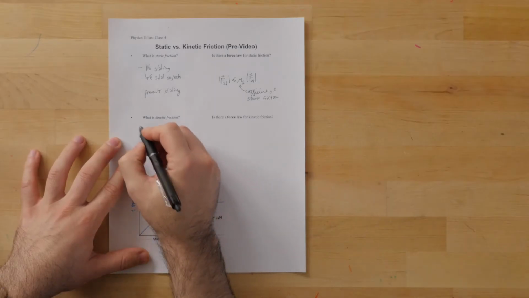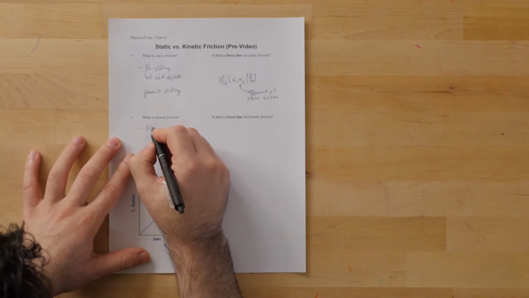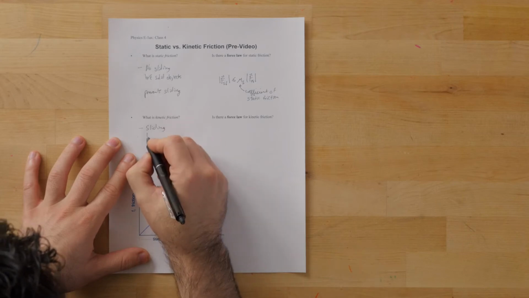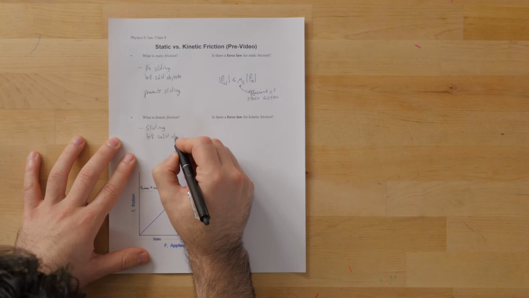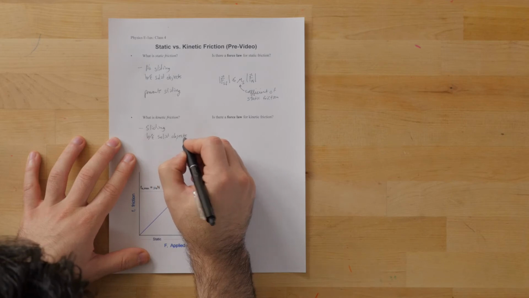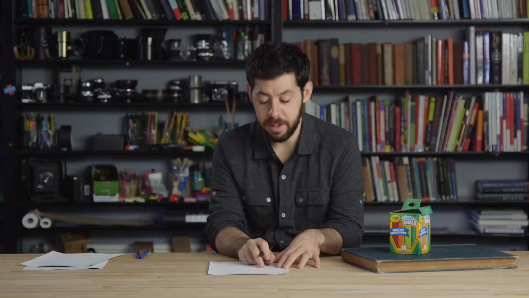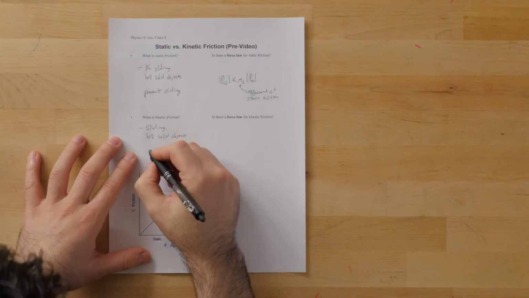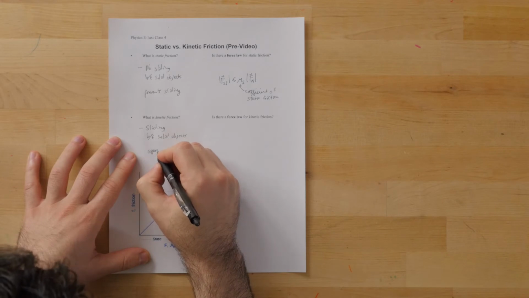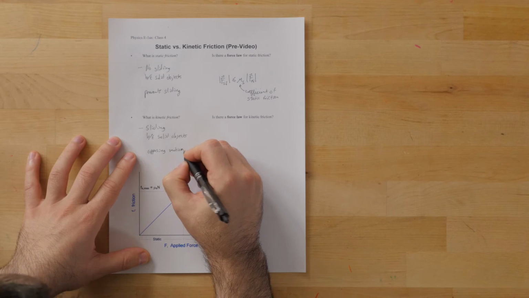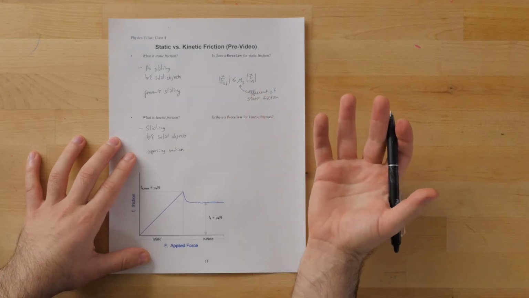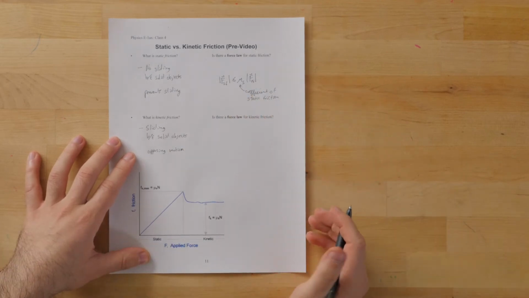So kinetic friction acts when there's sliding between solid objects. And I'm talking about solid objects because later we'll talk about drag, which is sort of a friction for fluids. And this is opposing motion, but not preventing it, because the chalk did slide for the kinetic friction case.